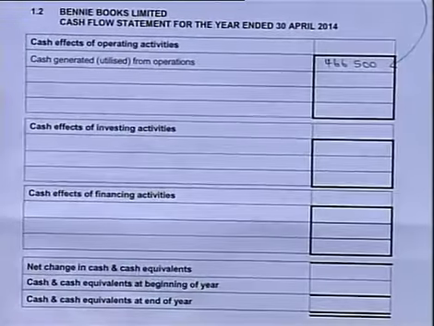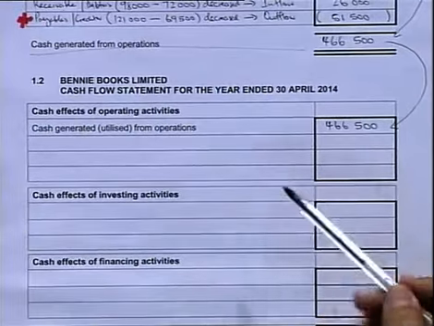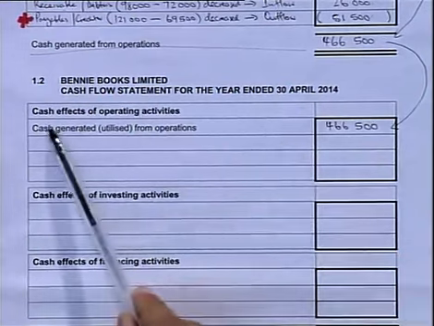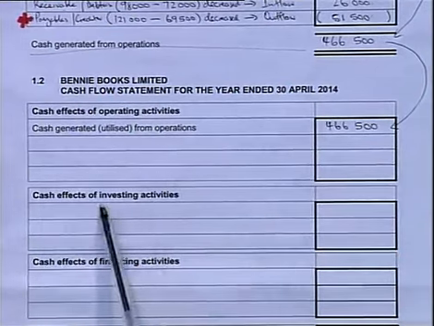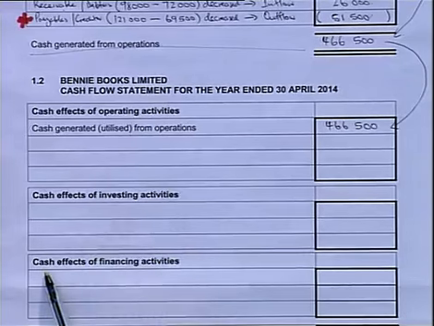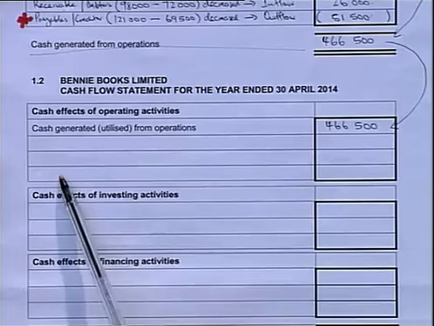Right, so that note is done. So now we're looking at the cash flow itself. We're finding that the cash flow is divided into 3 sections, which is cash effects from the operating activities, the cash effects from the investing activities, and then the last section will be the cash effects of the financing activities. Okay? So this is where we will have to fill in all the items that we're supposed to know by now, and then hopefully we'll complete the cash flow.